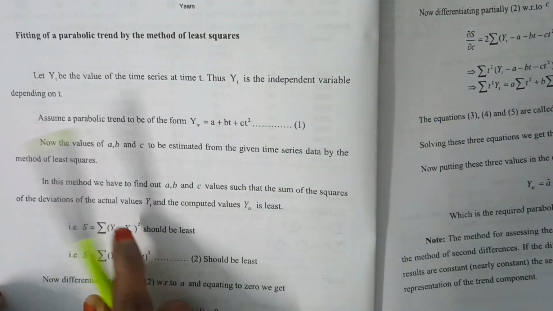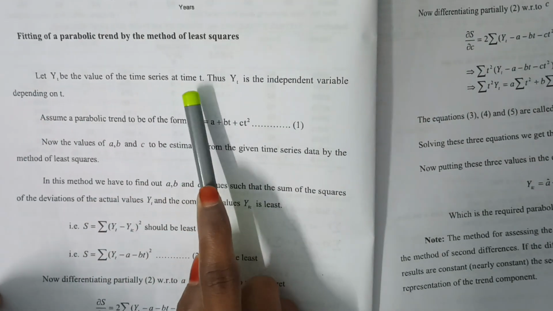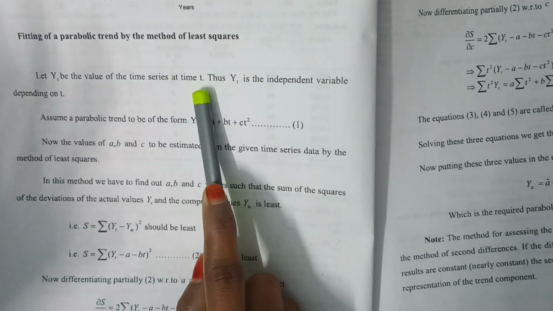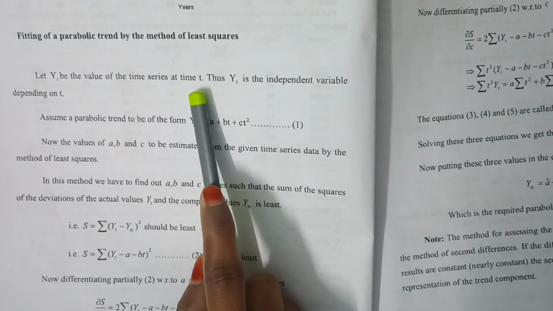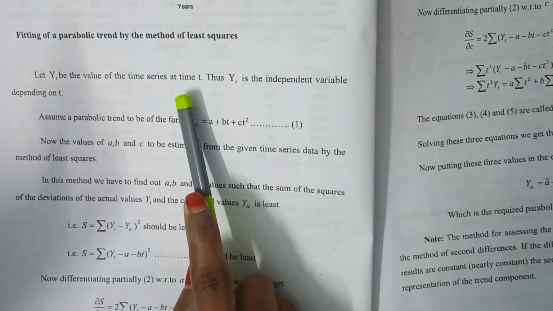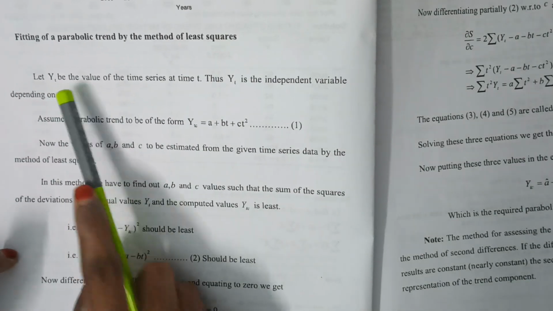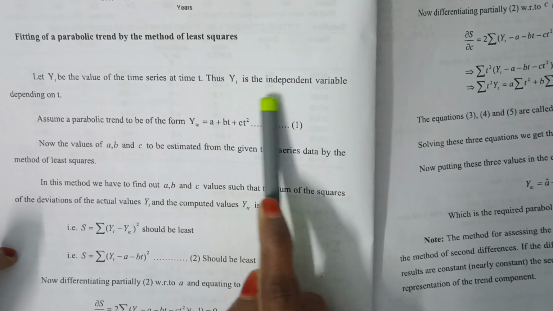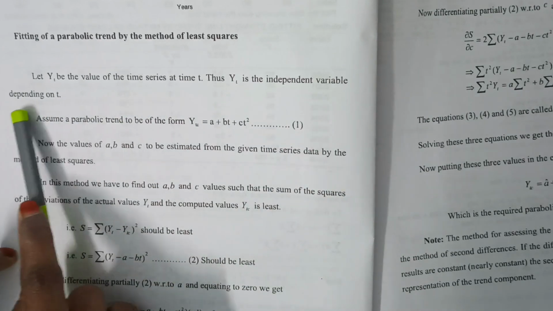Let yt be the value of the time series at a time t. Let us consider the time series data is represented as t, yt. T represents the time and yt represents the value of y at a time t. Thus, yt is the variable depending on t.